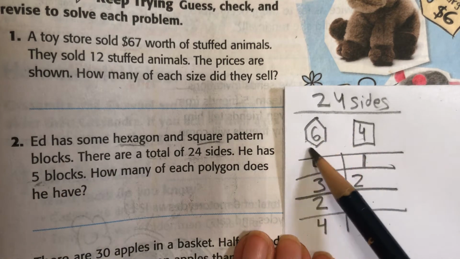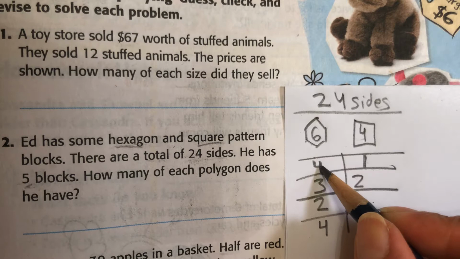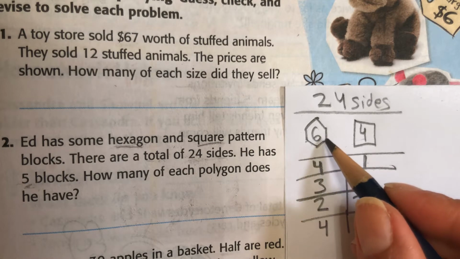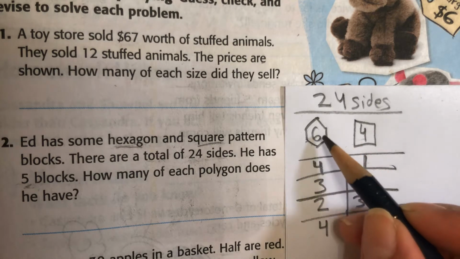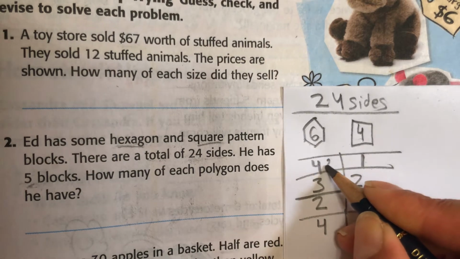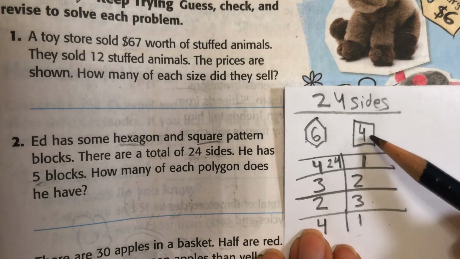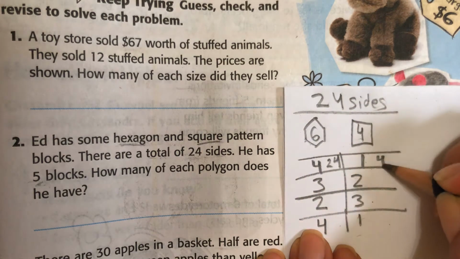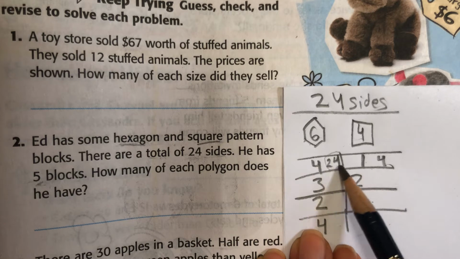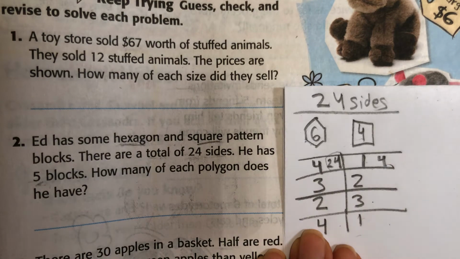But how many sides are we going to have? So we have to add up the sides in order to get 24. So if we have 4 hexagons, that would be 6 sides plus 6 sides plus 6 sides plus 6 sides. Or we can do 4 times 6 is 24. If we have only 1 square, we're going to have 4 sides. These are your sides. So 24 sides plus 4 sides is going to equal a total of 28 sides. Well, that's not what we need.